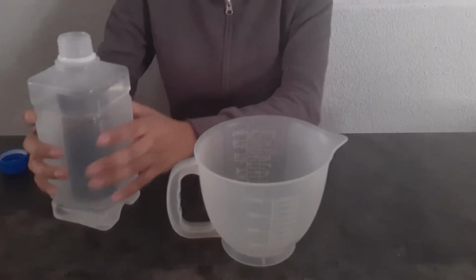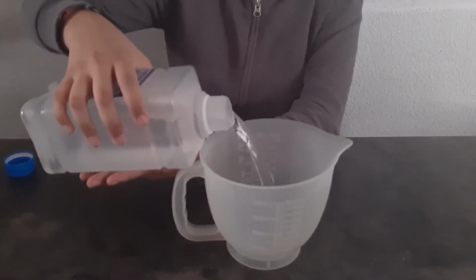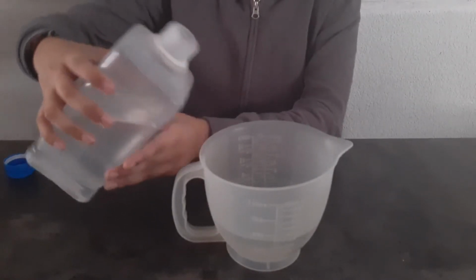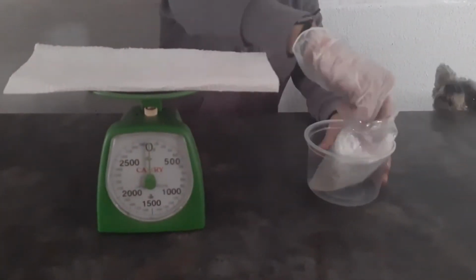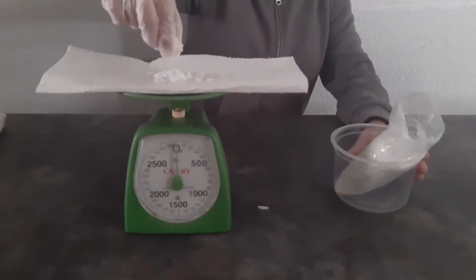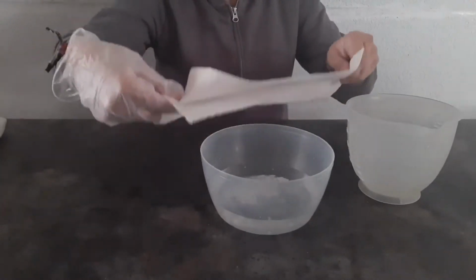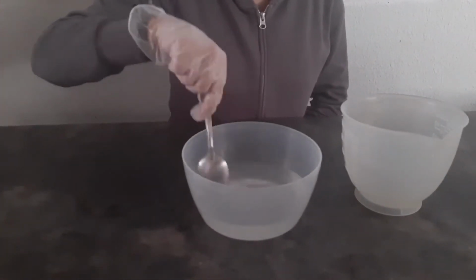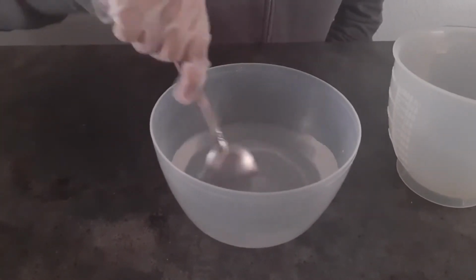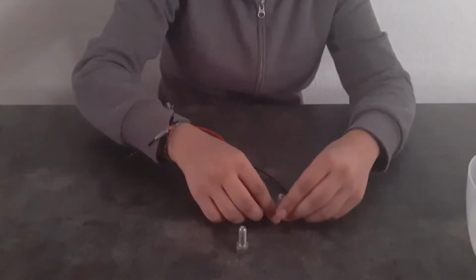First, we will measure 850 milliliters of distilled water. Then, we will weigh 25 grams of sodium hydroxide. Now, we will combine the distilled water with the sodium hydroxide, and we will proceed to mix with a spoon. Then, we will attach the cables to each of the 2 stainless steel screws.